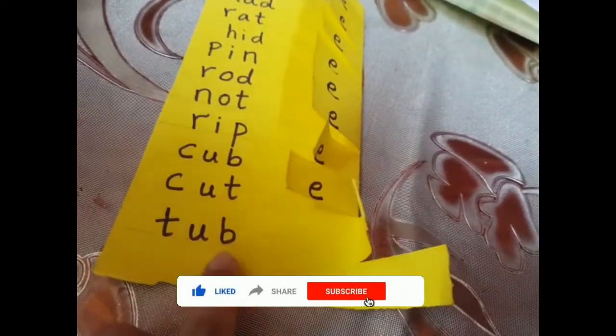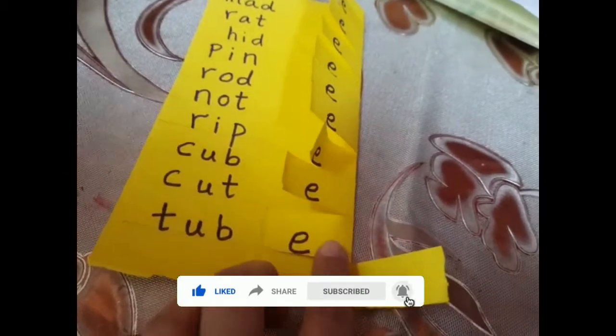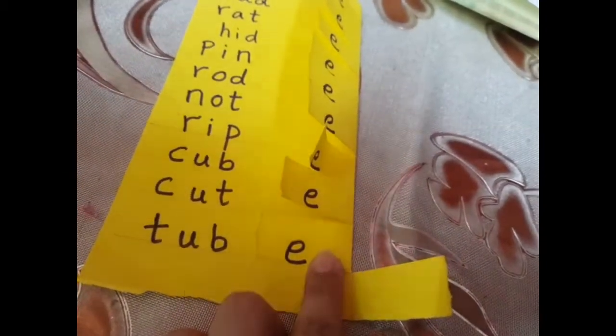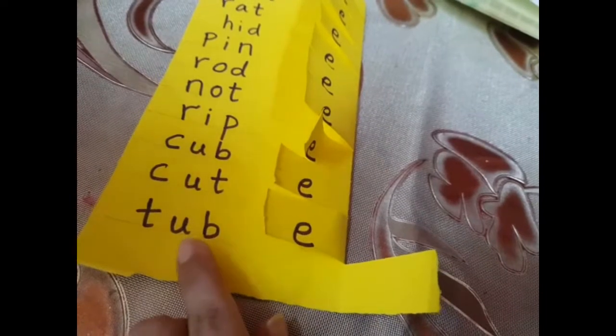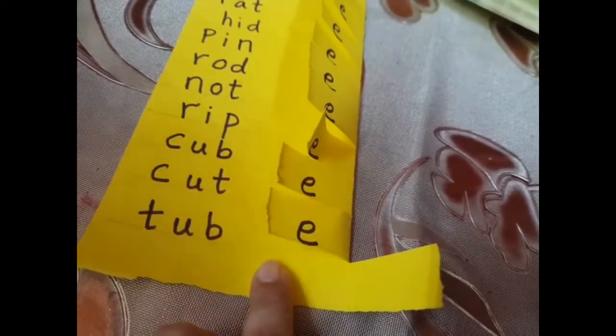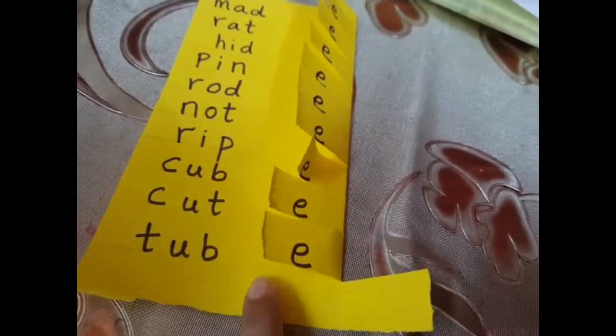Cute. T-U-B? It starts with the T sound. T-U-B? Tub. Very good. T-U-B-E? U-E makes the sound as? You. So T-U-B-E? Tube. Very good.